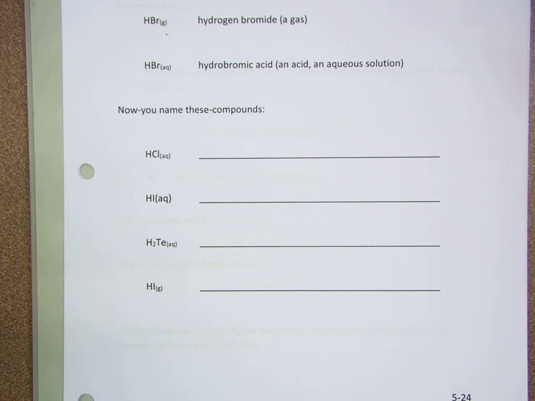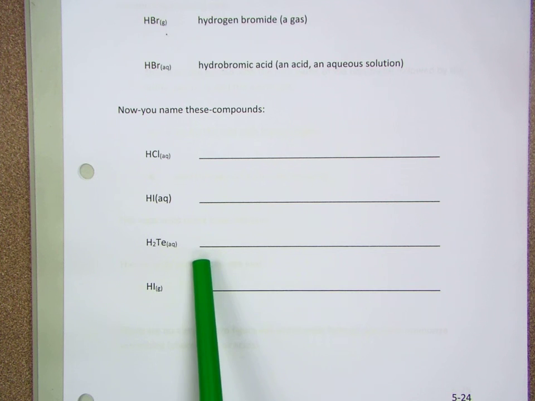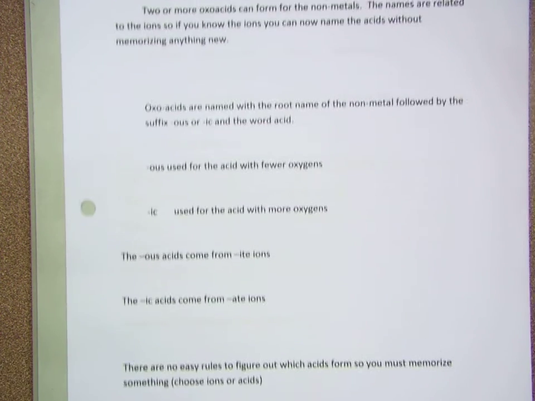Okay, so these are hydrochloric acid, hydriodic acid, hydrotelluric acid, and hydrogen iodide, not an acid. Now let's look at the set of rules.